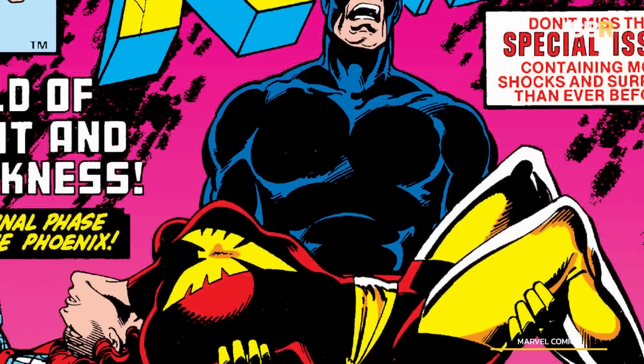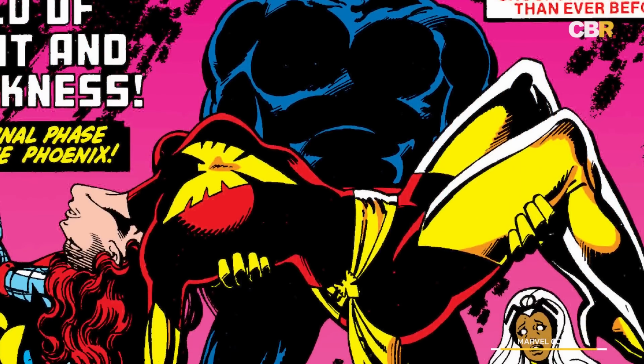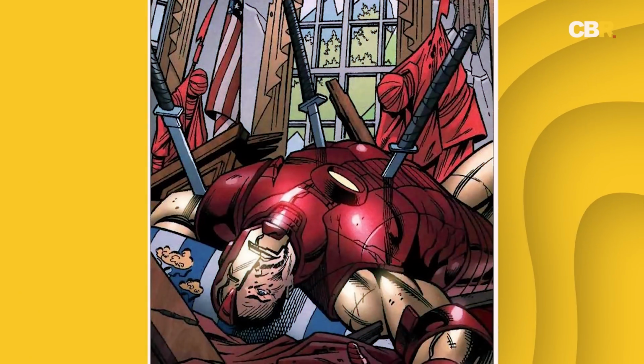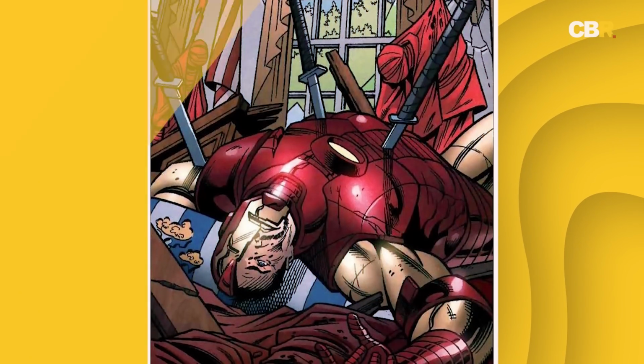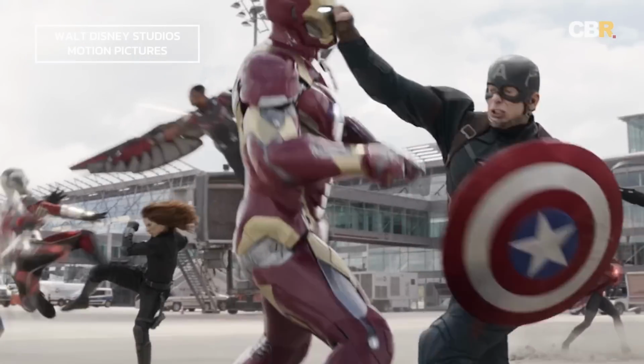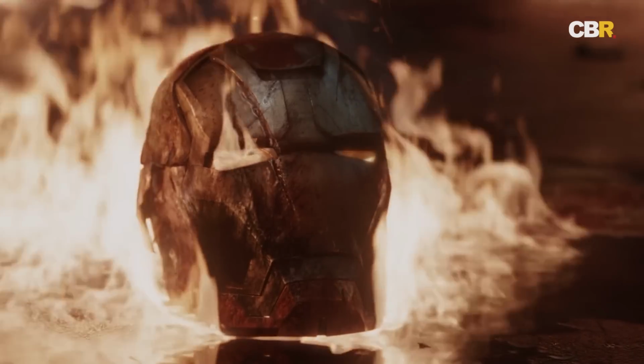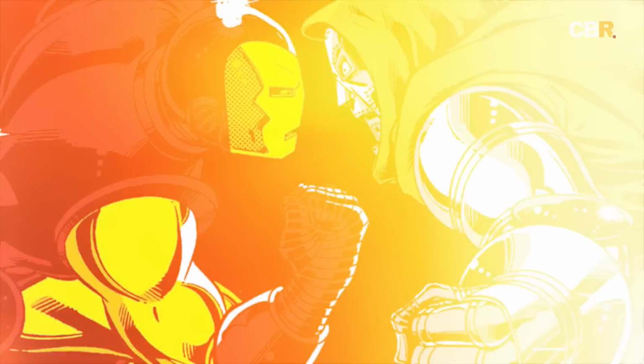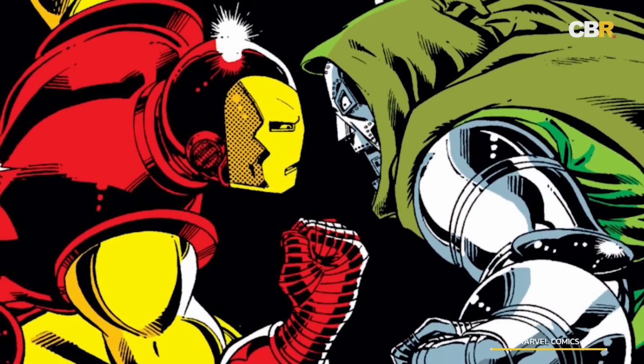While comic books allow protagonists to die and come back to life, with Tony Stark himself resurrected in Marvel Comics before, the MCU is its own world. This moment would need to make sense within the MCU, even if it's part of an accurate adaptation of a comic storyline. Considering that Robert Downey Jr.